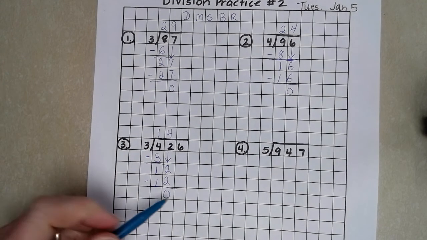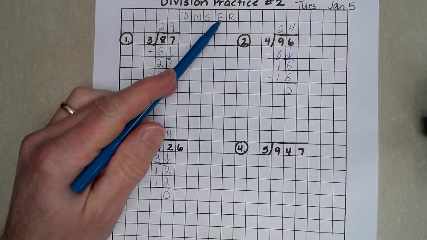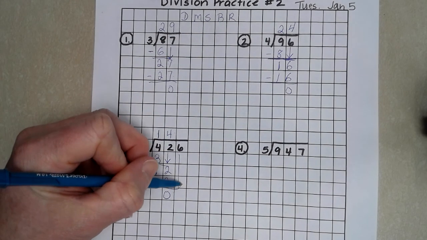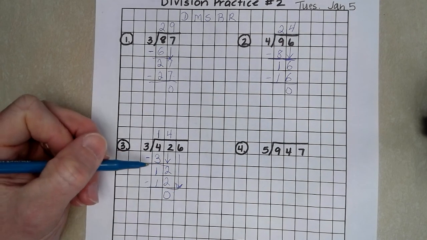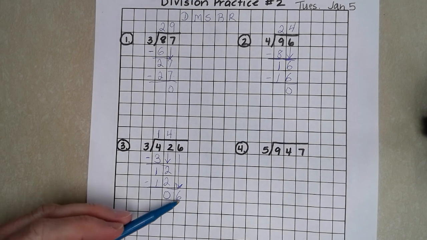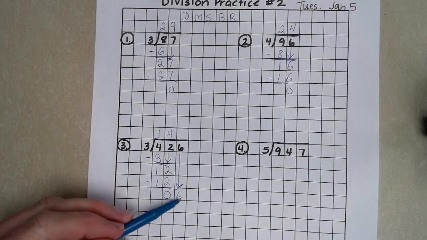Now you might be thinking, well, I'm done. But remember the process. Bring down, you have to look. Oh, I still have another number that hasn't been divided yet. So you got to bring that 6 down. And we've got 0 here and 6 here, so we have a total of 6 items. So 3 goes into 6, or 6 divided by 3.